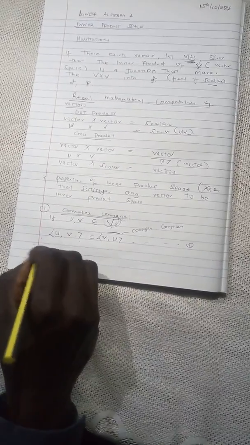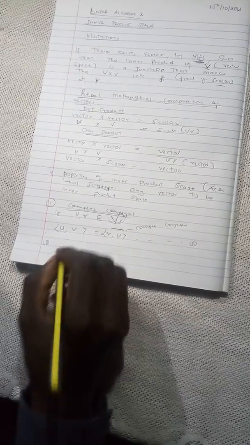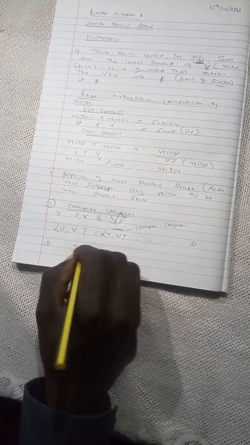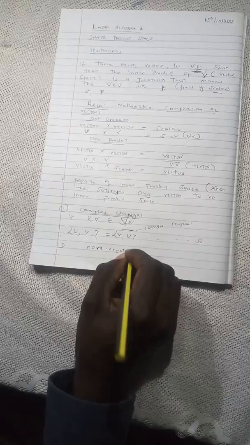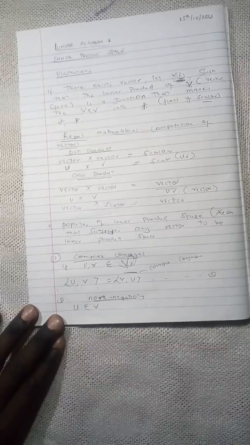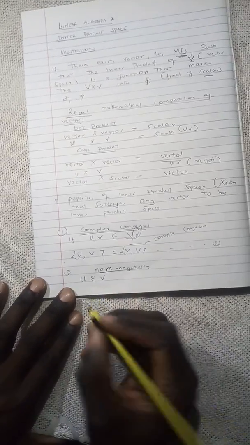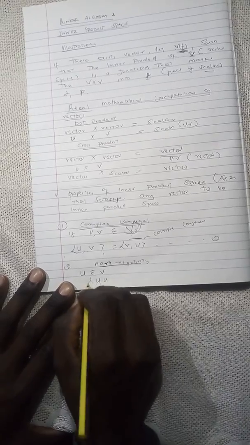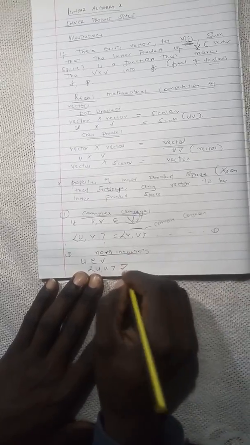Then secondly, you're talking of non-negativity. Non-negativity means every element in vector space V should not be less than 0. For example, if there exists u in V, you're saying that the inner product of u with u is greater than or equal to 0.